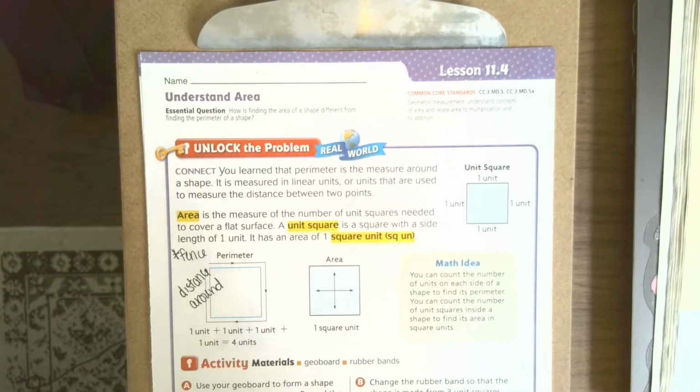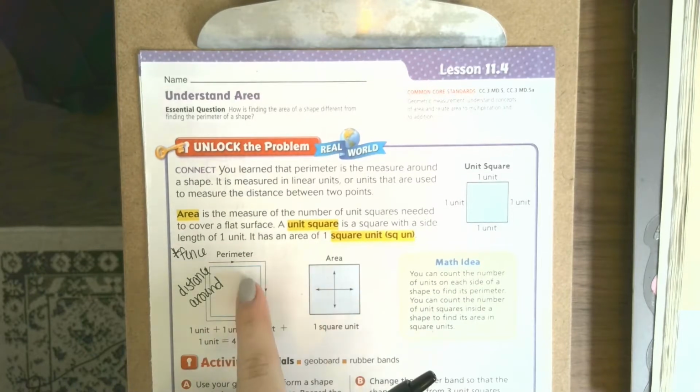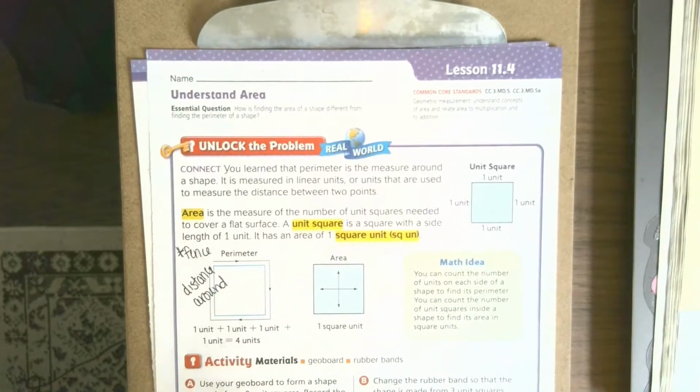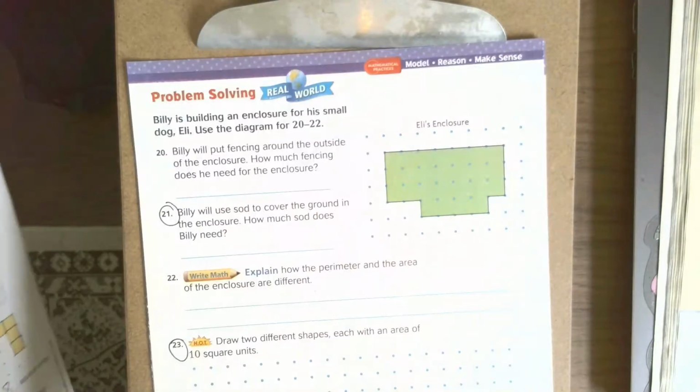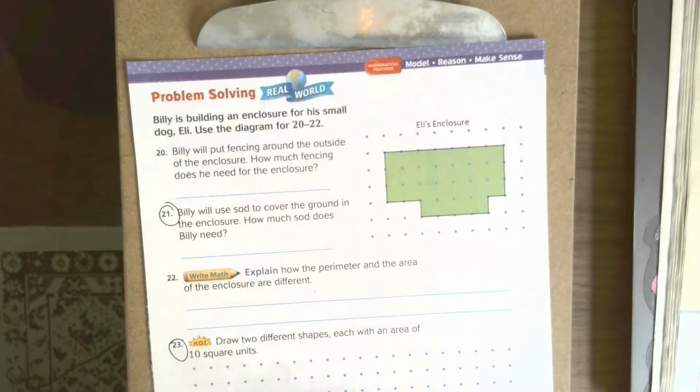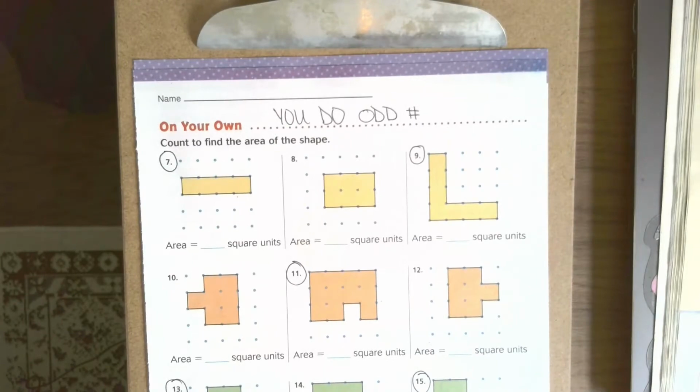Okay, everyone. So yesterday we did an introduction to area. We talked about the differences between perimeter and area, and we went through a few questions together. So let's go over the answers from the On Your Own section, which you were asked to complete.